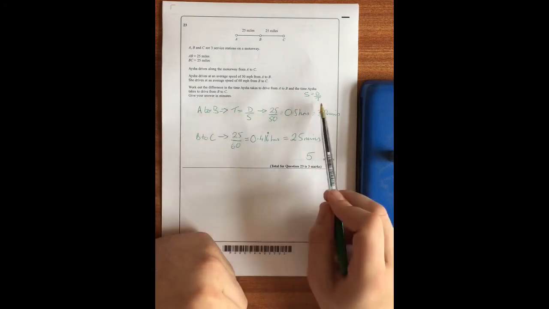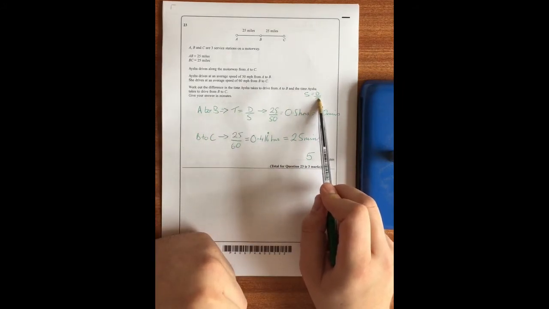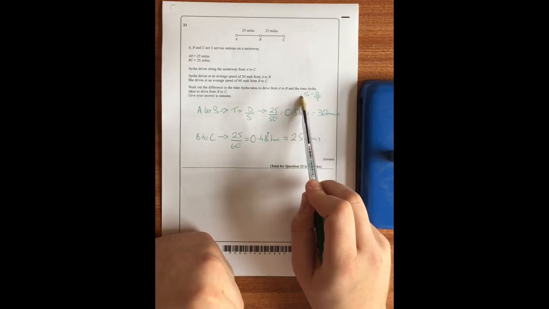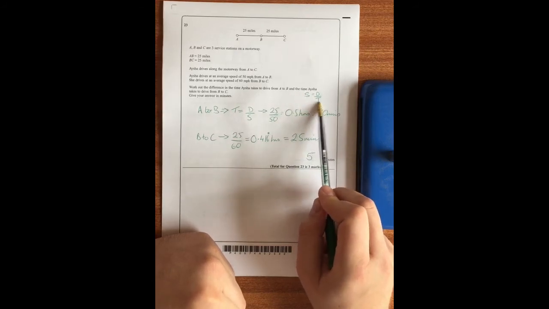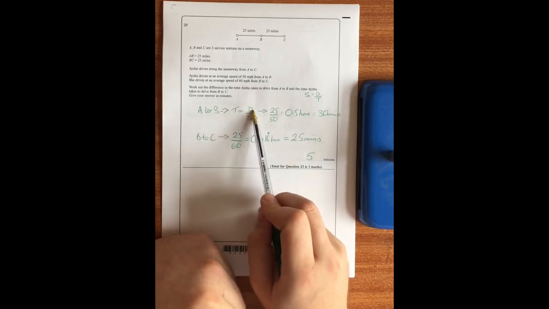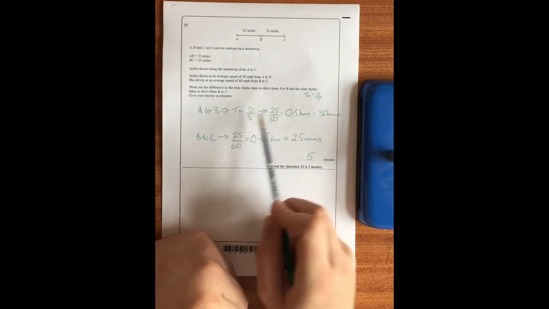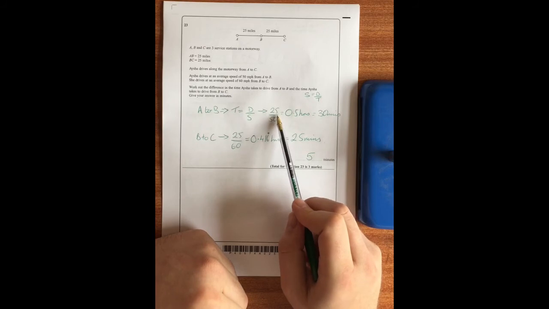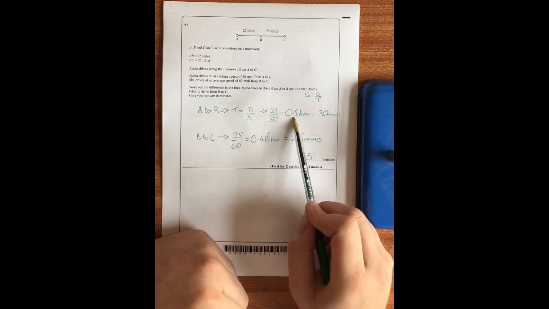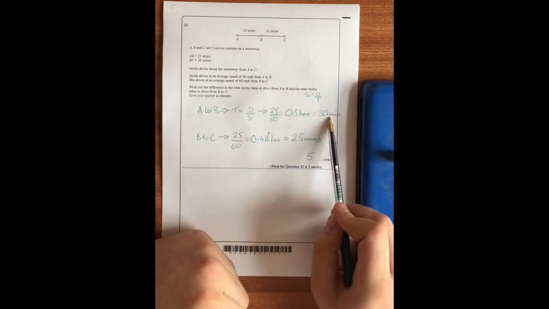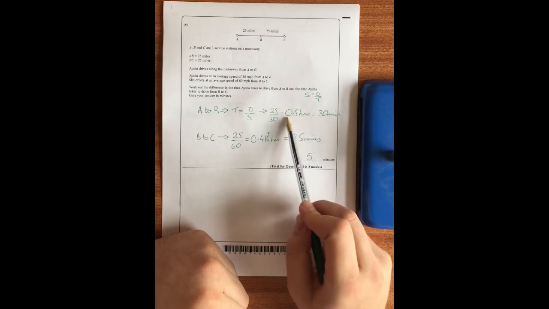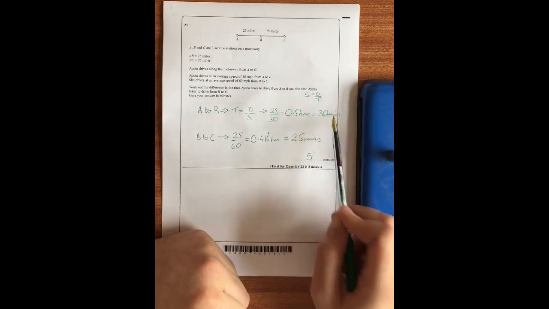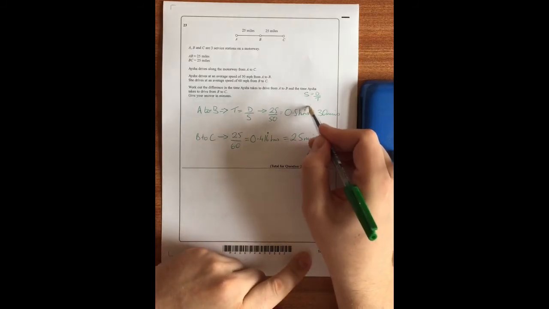So from A to B, we know that speed equals distance over time. If we rearrange that and take t on the other side, it becomes a multiply, and therefore we have to divide by speed. So we get the formula, time is distance divided by speed. The distance is 25 miles at 50 miles an hour, which gives me 0.5 hours, which is 30 minutes if we times that by 60. So 0.5 times 60 will give you 30 minutes.